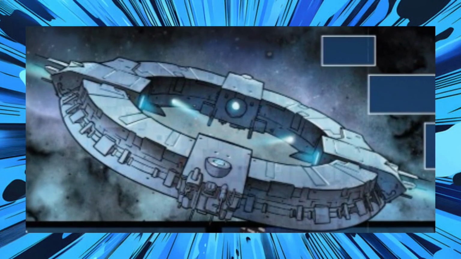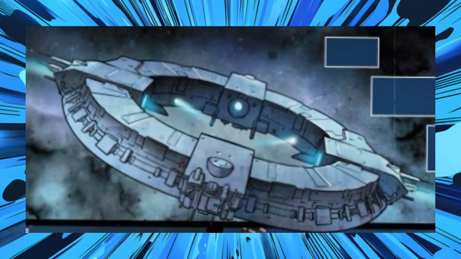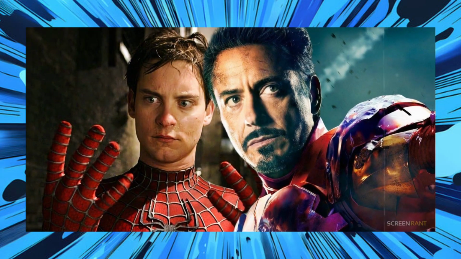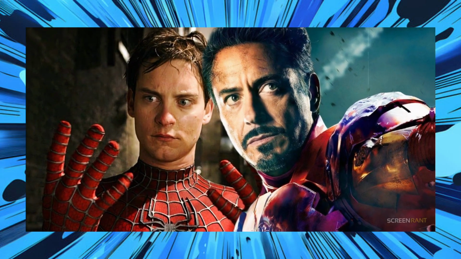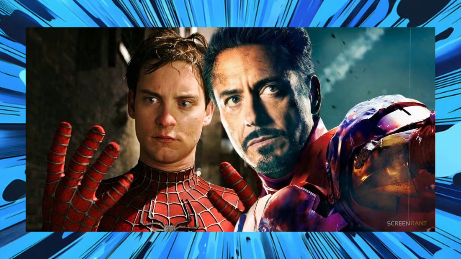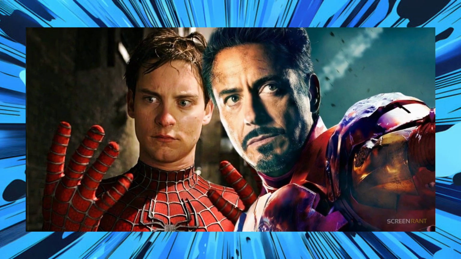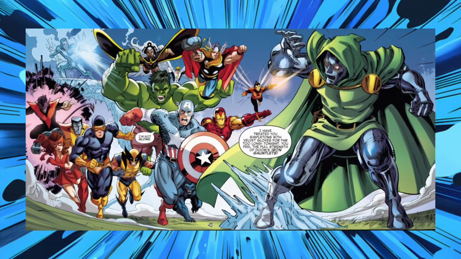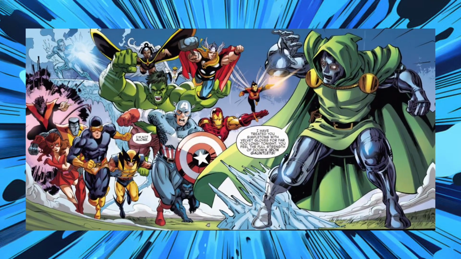Now that all the heroes are on the Life Raft, they start making their way to the Citadel, and on the way they travel through different universes and recruit different variants along the way, such as Tobey Maguire's Spider-Man and another version of Tony Stark. The heroes arrive at the Citadel just after Doctor Doom, and it's now a race to get to Loki.